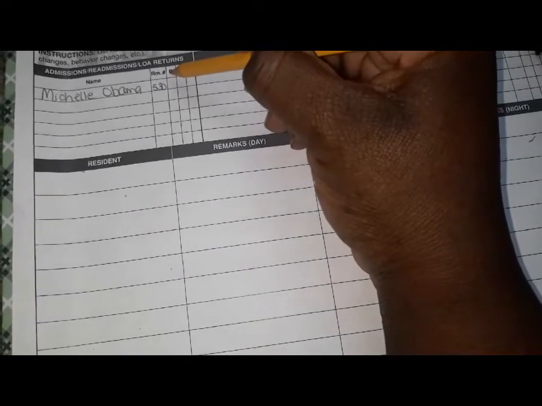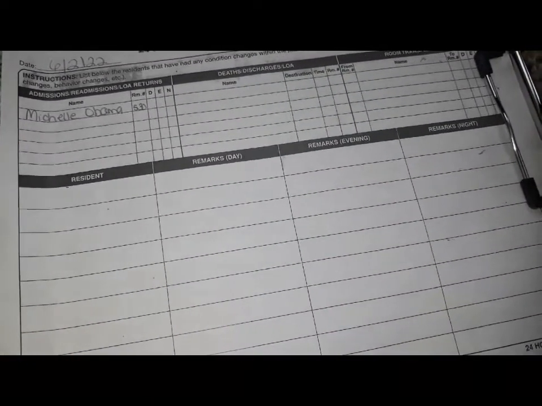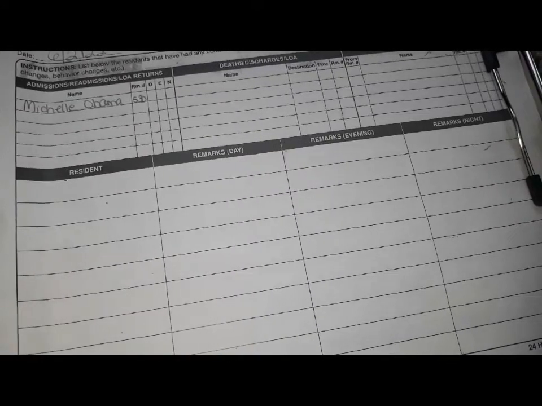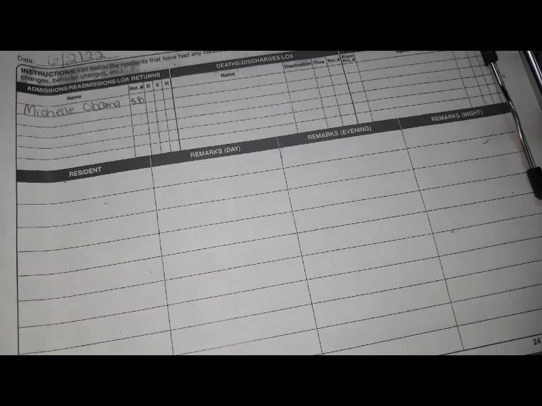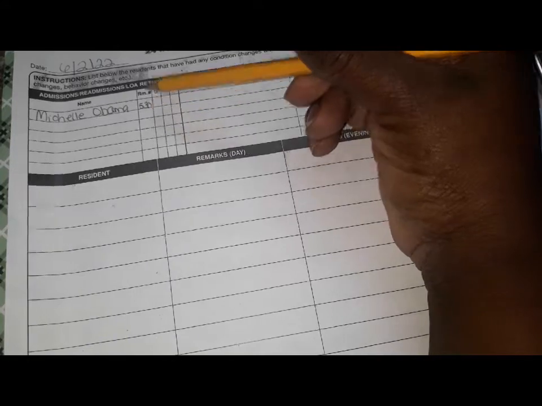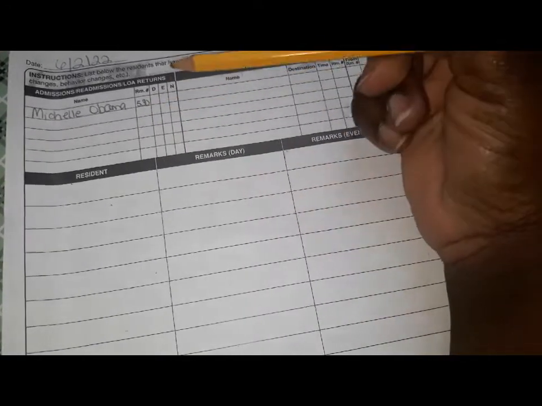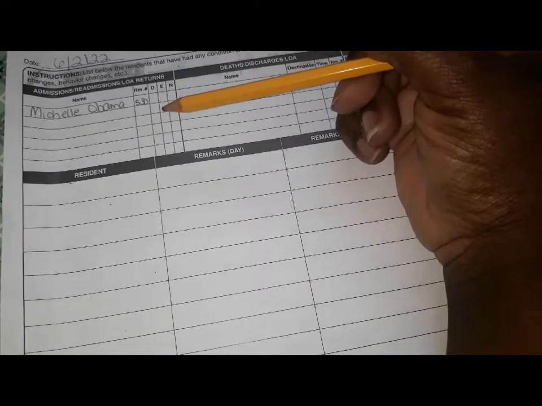This D-E-N, to be honest, guys, I do not know what any of those stand for. So, some of you nurses out there, if y'all know what it stands for, please comment below. Please let me know, inform me. I'm always willing to learn. Okay. So, this Michelle Obama, this is her room number. She just got admitted today. With admissions, we'll do a whole other video on what you would do after that.